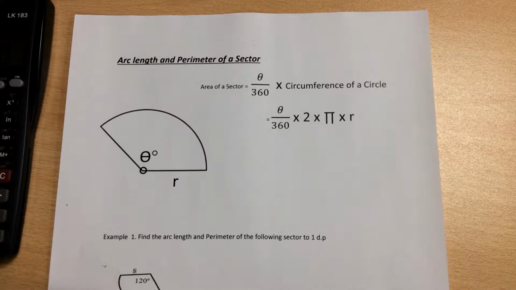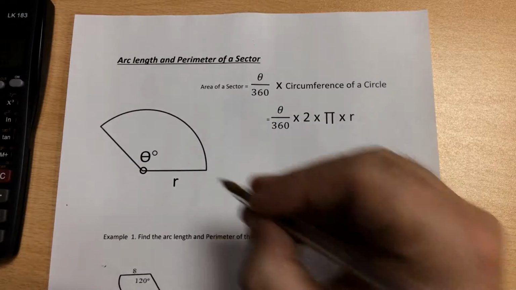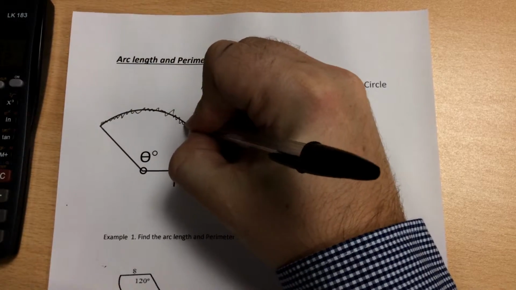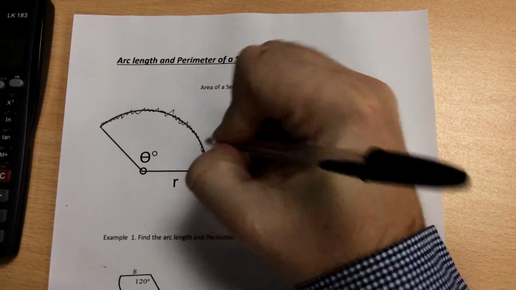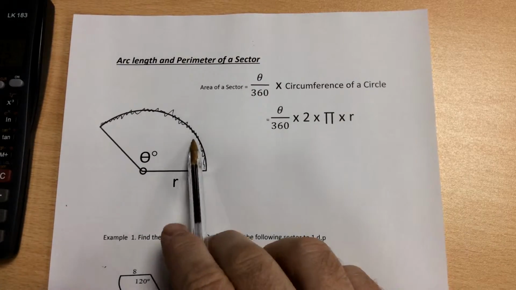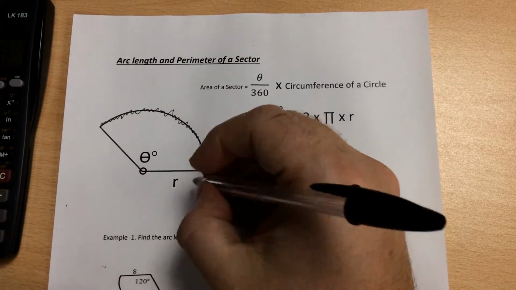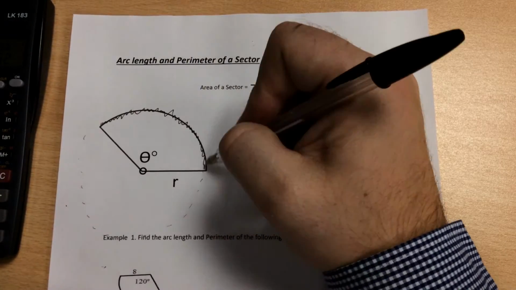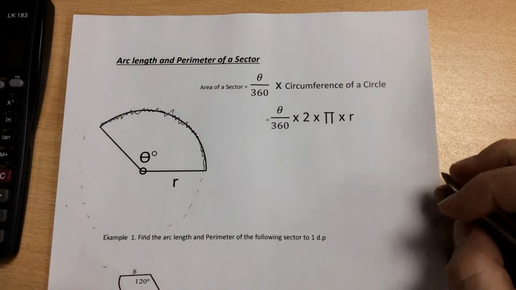To find the arc length and the perimeter of a sector. The arc length is the curved length around the outside. So there's a little line going around the outside here, and that is part of a circumference of a circle. If I drew all the circle around, the arc length is part of the circumference of a circle.